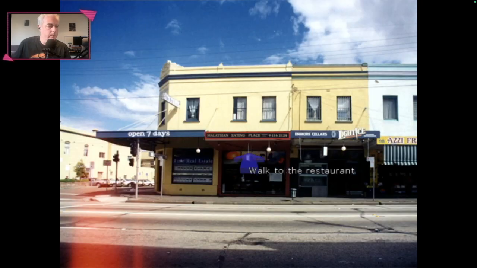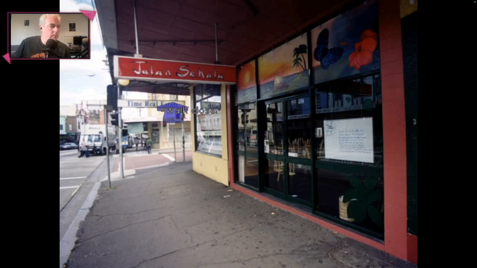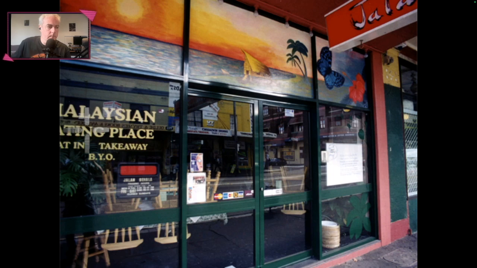I wonder, because it said like south of the city, but it didn't actually say what suburb it was. Enmore. Oh, I'd imagine, because there's Enmore cellars there. The lady probably mentioned it, I probably just wasn't listening. Wonder if this restaurant's still there. Could Google it.